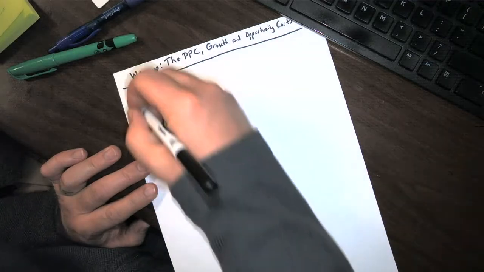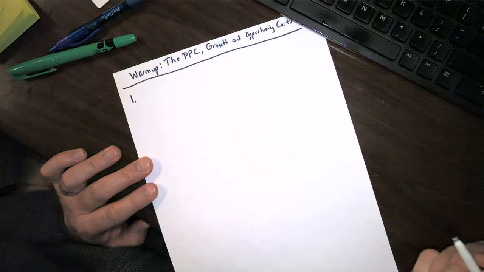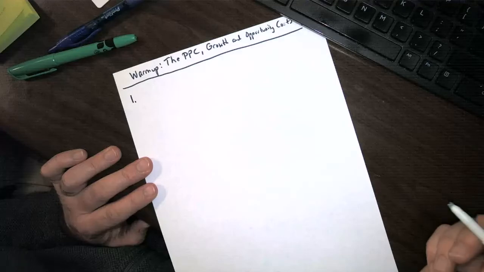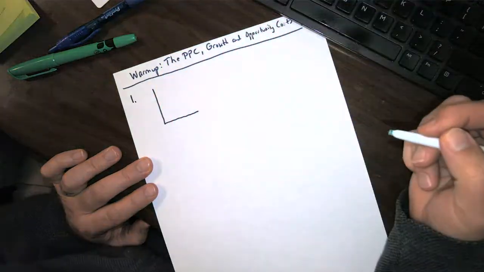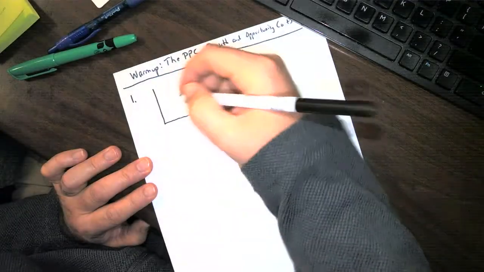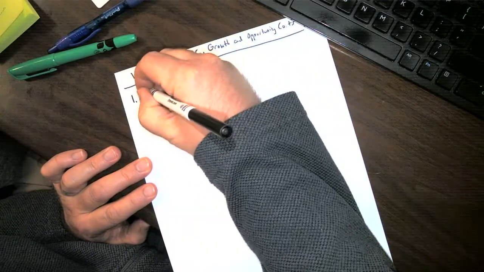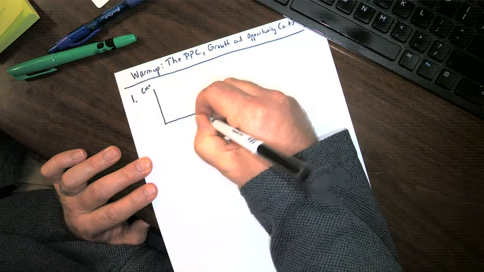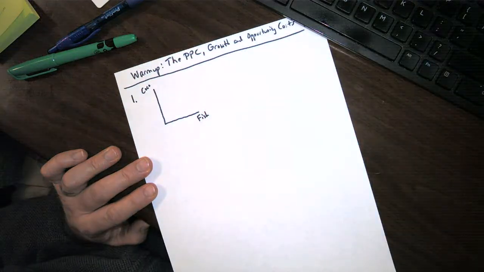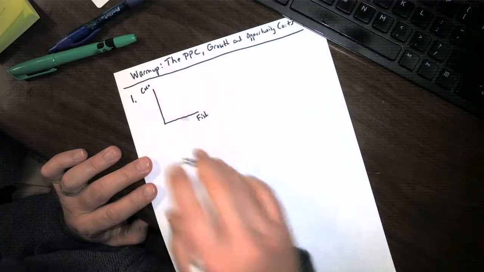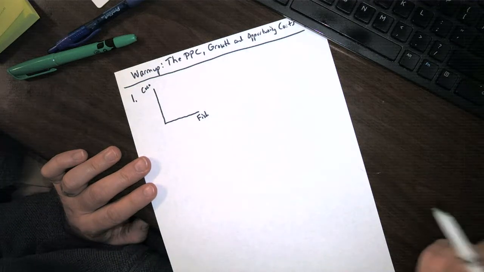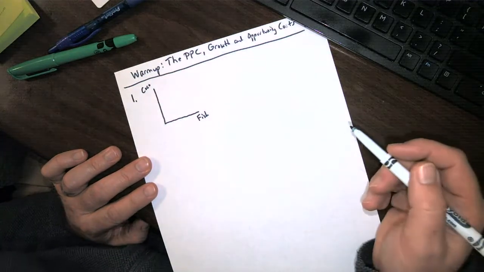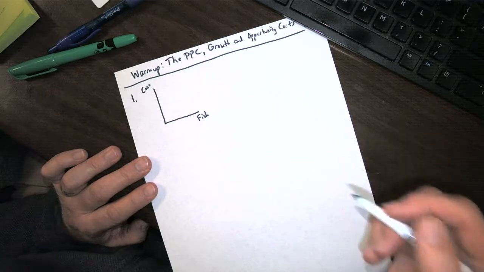What I mean by that is the first one I'm going to label as number 1 because it's asking me to draw a PPC with coconuts and fish on the X and Y axis. So always do what the question asks you to do. For this one, I'm going to label coconuts and fish because it didn't tell me which ones to label them. If it doesn't say, just make sure that you label them the same if you end up doing 2 for comparative advantage. So I'm going to have coconuts and fish, and it says that they're producing 5 coconuts and 7 fish.